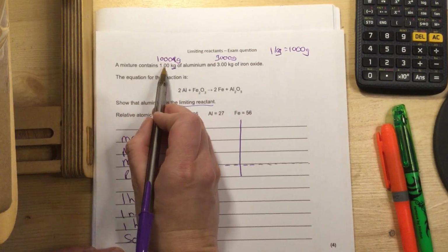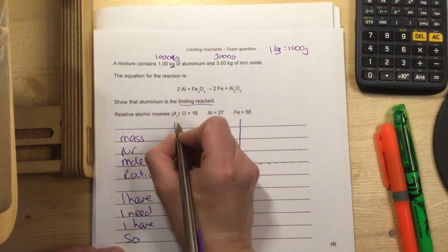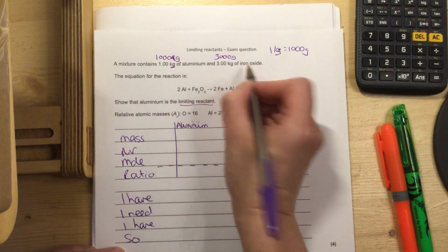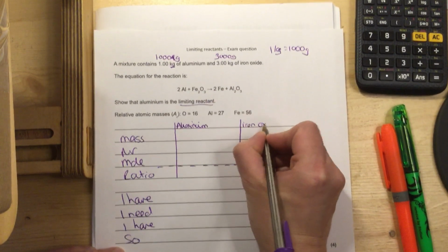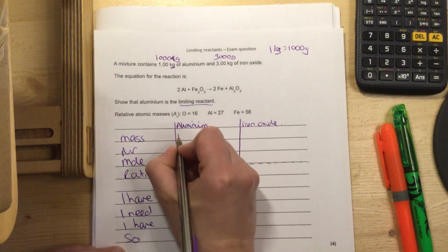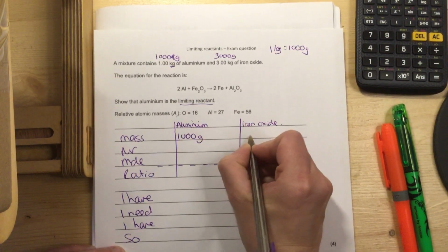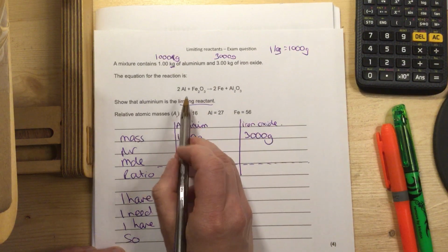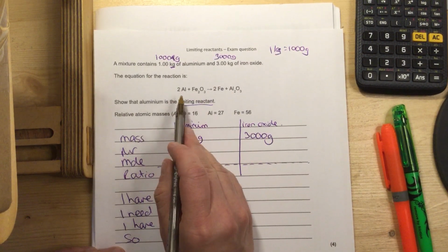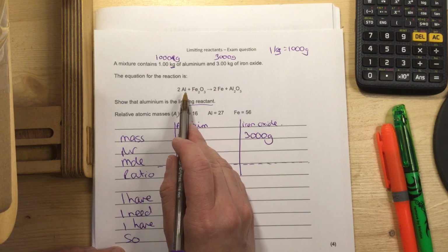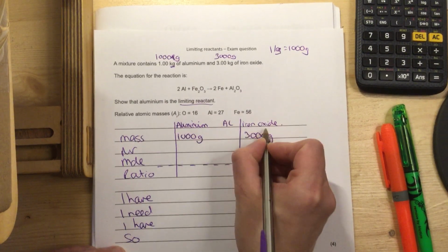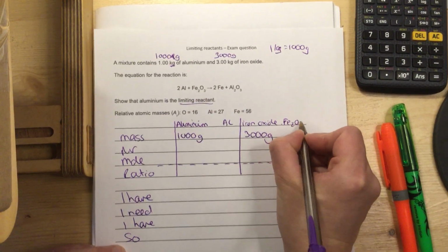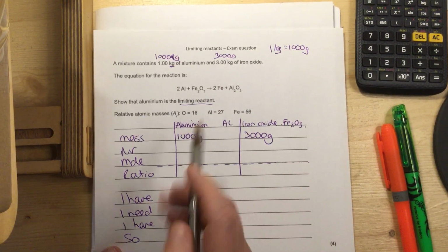Right, so we've got 1,000 grams of aluminium and 3 kilograms of iron oxide. So 1,000 grams of that one, 3,000 grams of that one. And our formulae, so aluminium, I'm not worried about the big numbers, just any little numbers, is just Al. And my iron oxide is this one, so that's Fe2O3. Right, let's start doing our calculation.